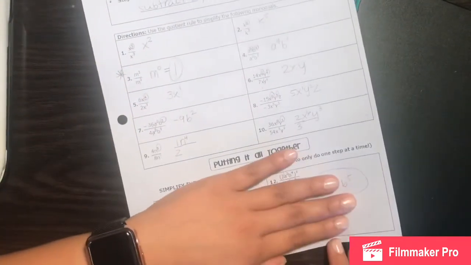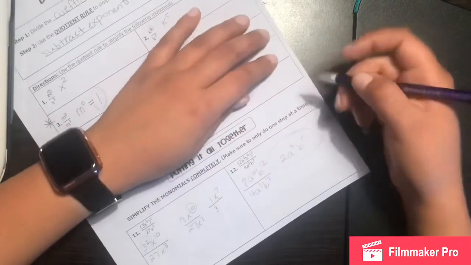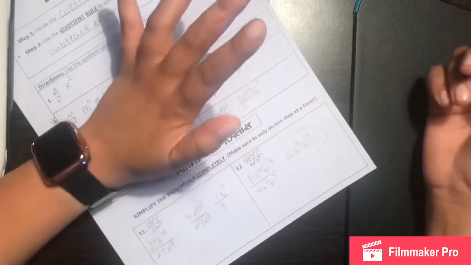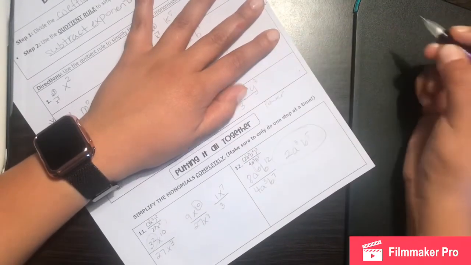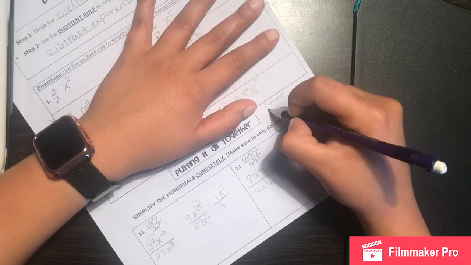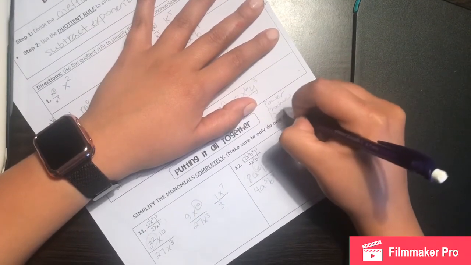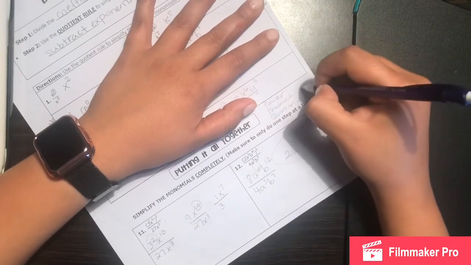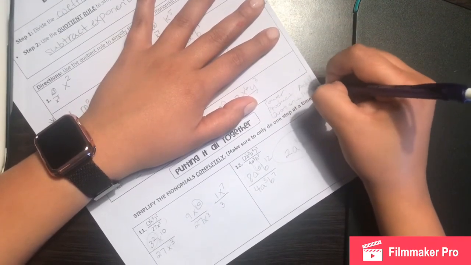So the rule of thumb when you have multiple operations in one is you have to follow a certain order. So just remember this. From what we could see, you have to take care of the power rule first, then the product rule, then the quotient rule, before you can add and subtract. Sorry for the horrible handwriting. So just keep that in mind.